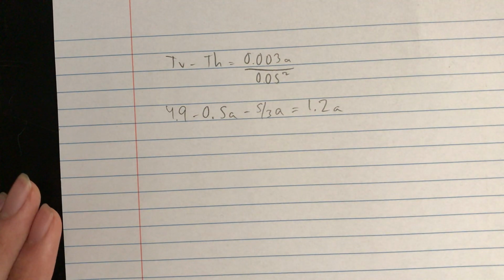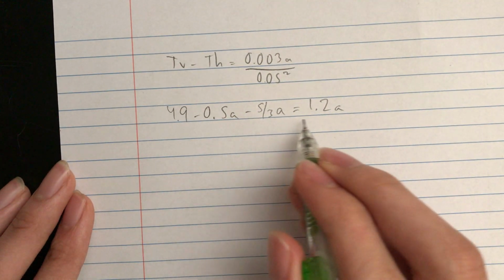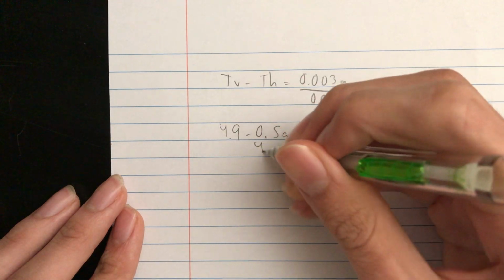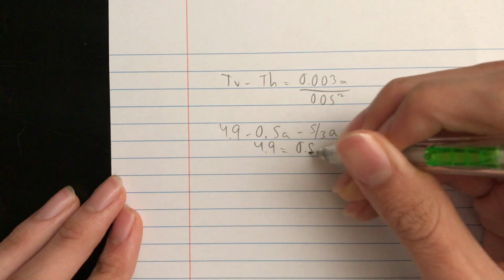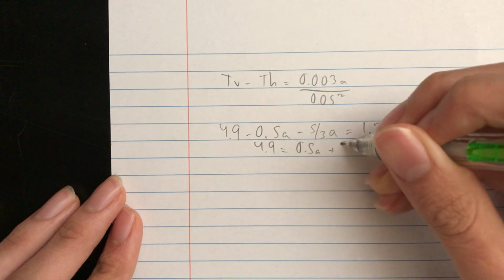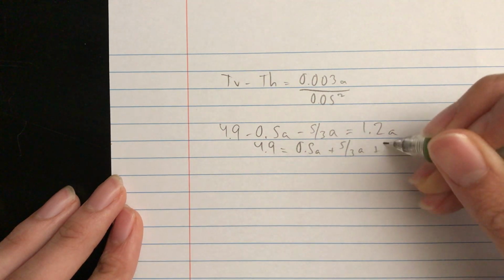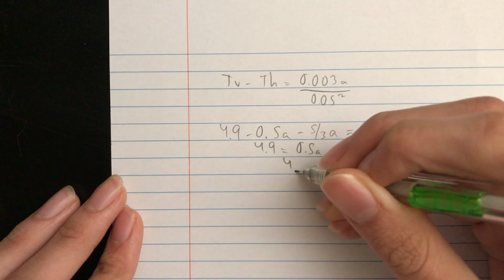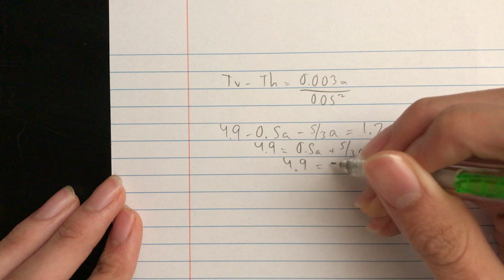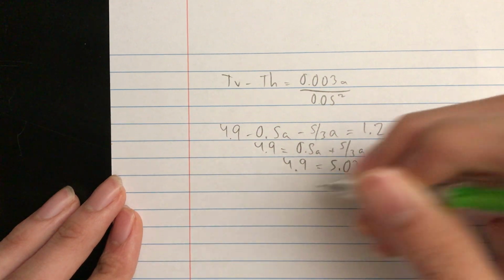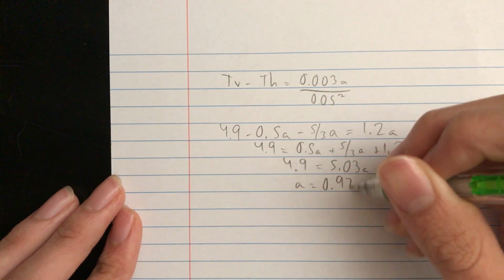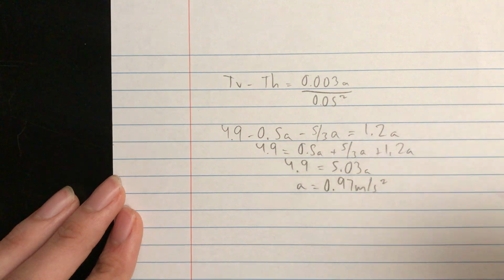Next we move these two to the other side: 4.9 equals 0.5a plus 5/3 a plus 1.2a. Combining like terms, we get 5.03a, which means a equals 0.97 meters per second squared.